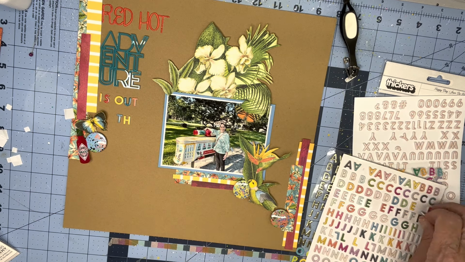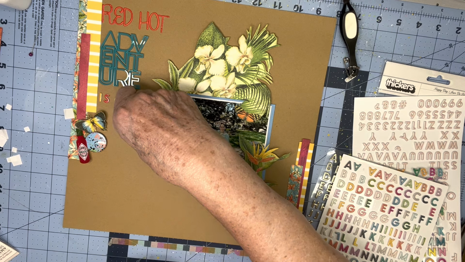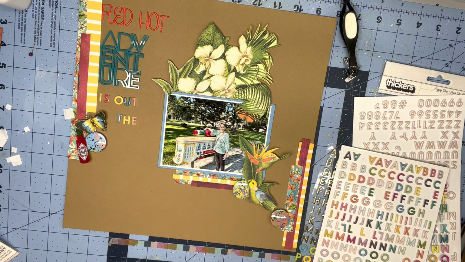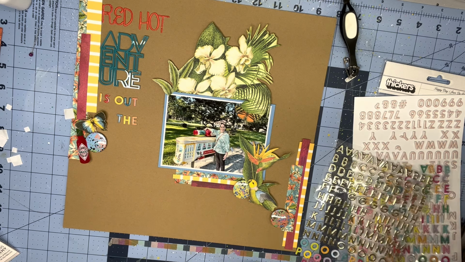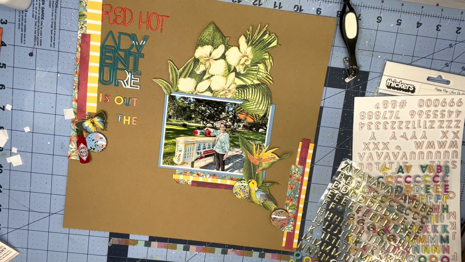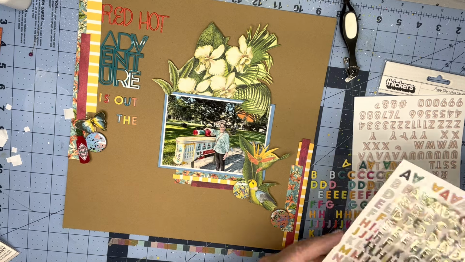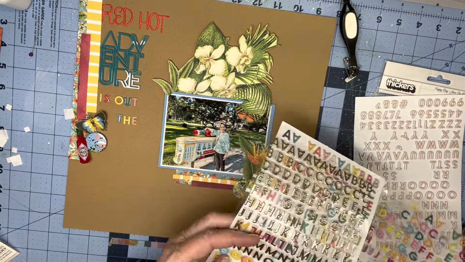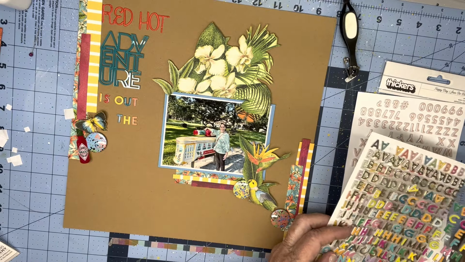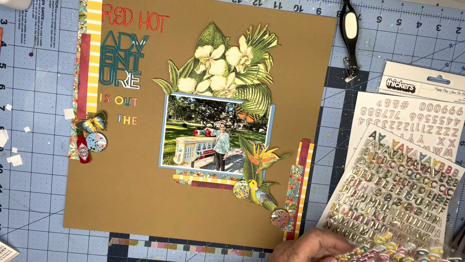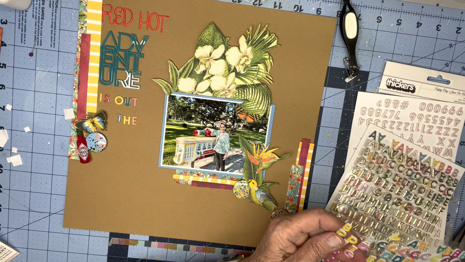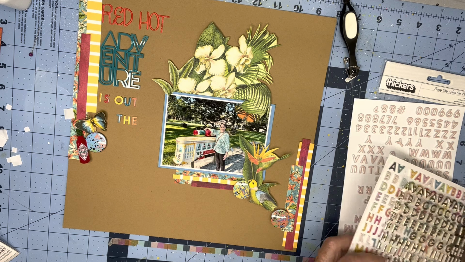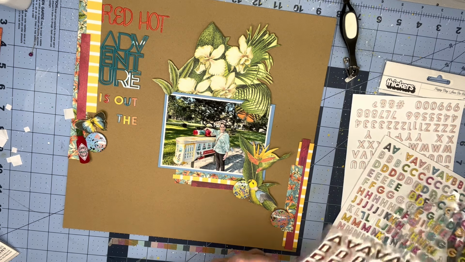Here's another orange. I would love to find a red, but I'm not finding a red. I have a red P and a red N. So E-R-E. Let me find the right color R. I'll just go with the dark blue.